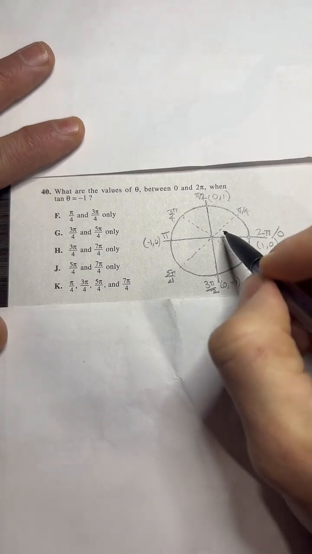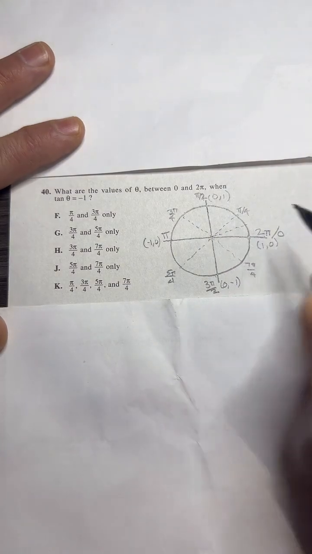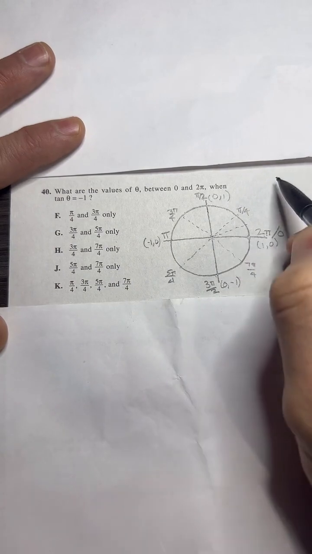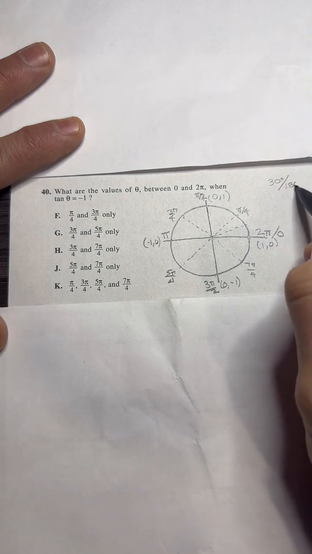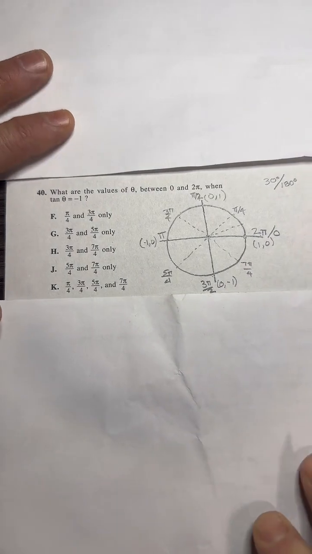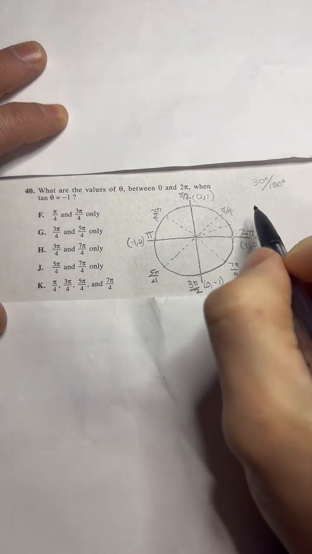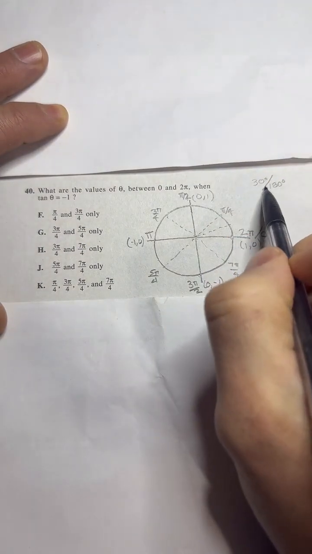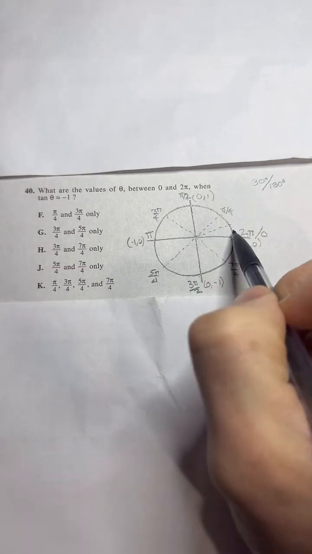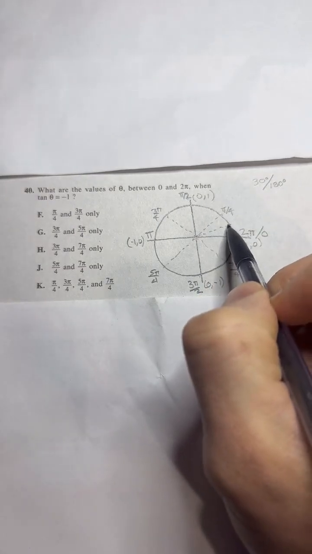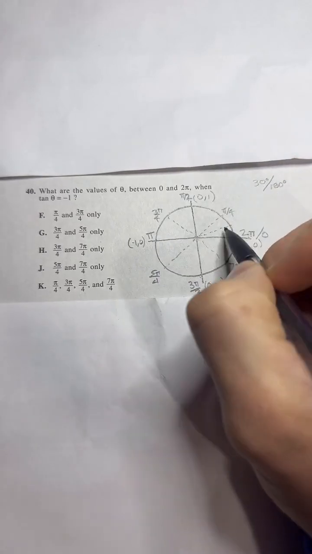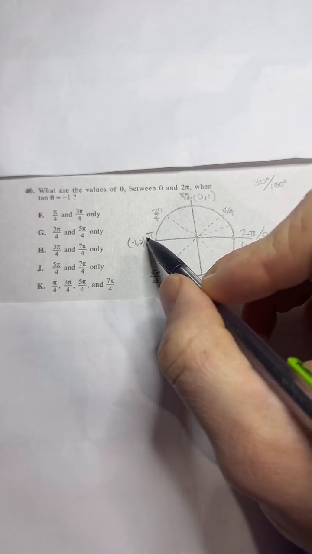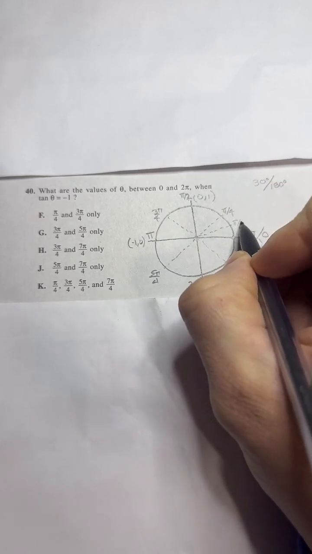Now, we can also divide that into a 30-degree angle. How many times does a 30-degree angle go into 180 degrees? The answer is 6. So if 30 degrees goes into 180 6 times, what do I write for my fraction for this 30-degree angle in radians? Instead of 30 over 180, it would just be 1 over 6 pi. So this is going to be pi over 6.